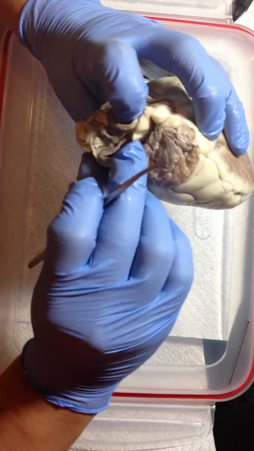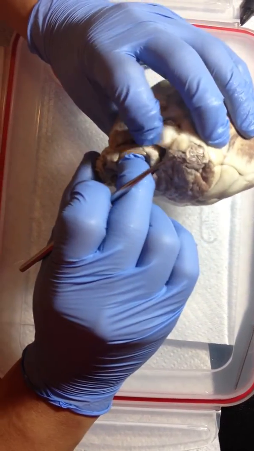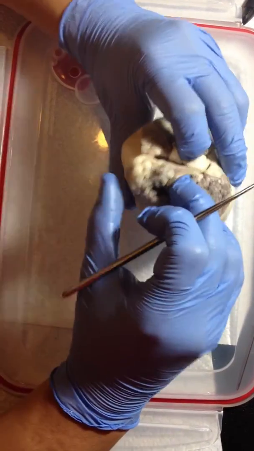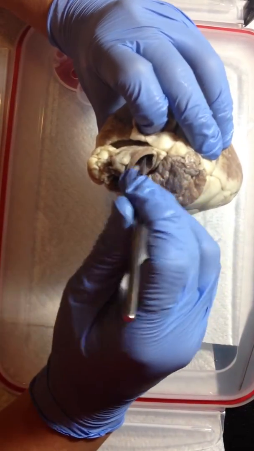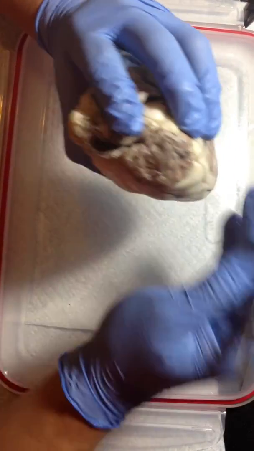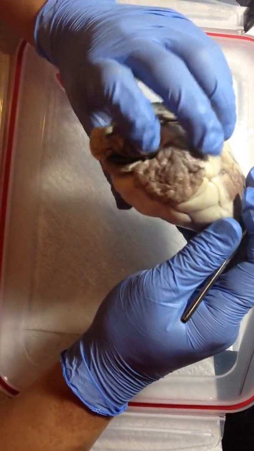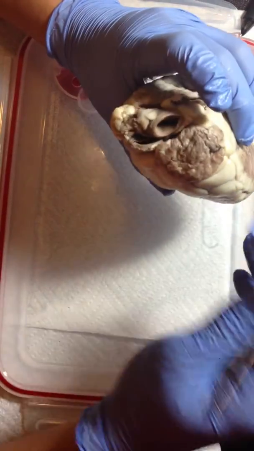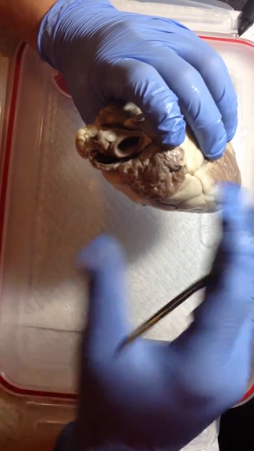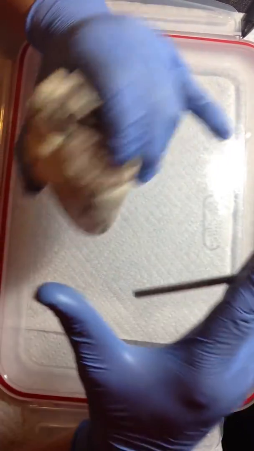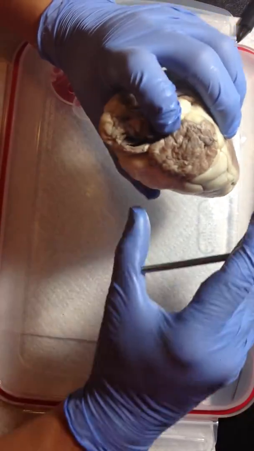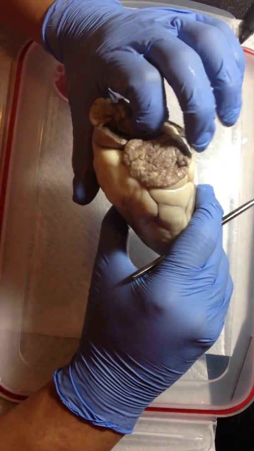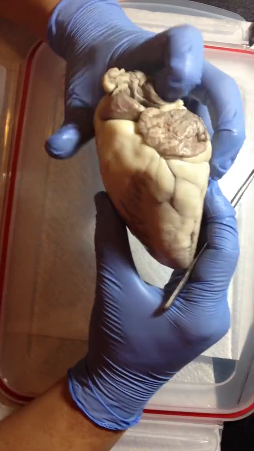Now we're going to look for the aorta. The aorta is this one here. And where is the blood in this vessel going to? The blood in this vessel goes into systemic circulation, meaning it goes to the different parts of the body, and the blood that goes into the aorta is oxygenated.